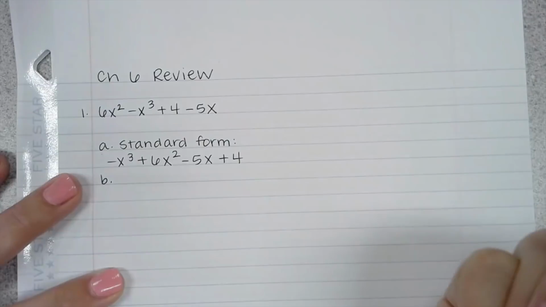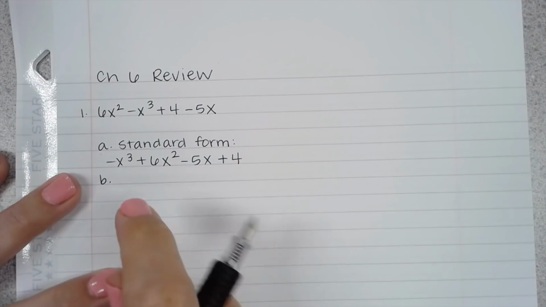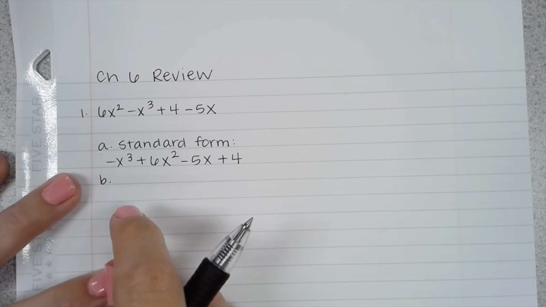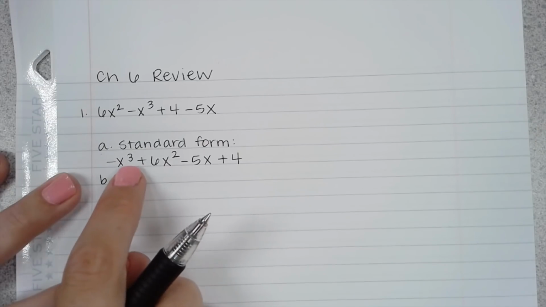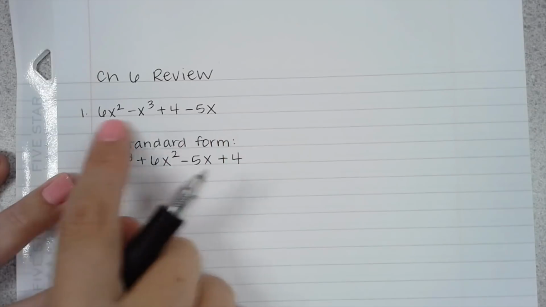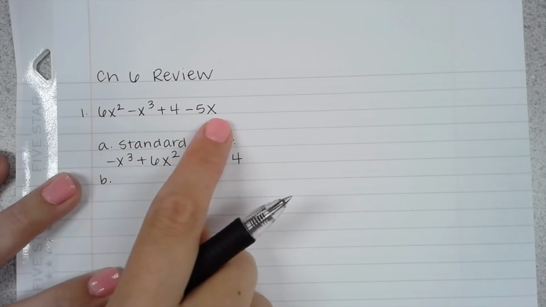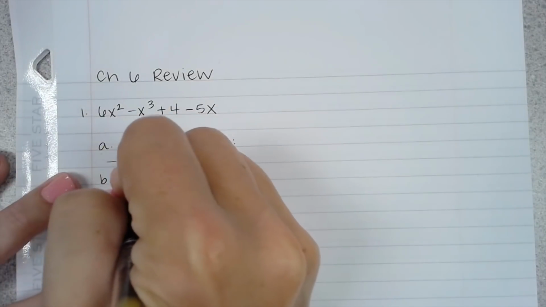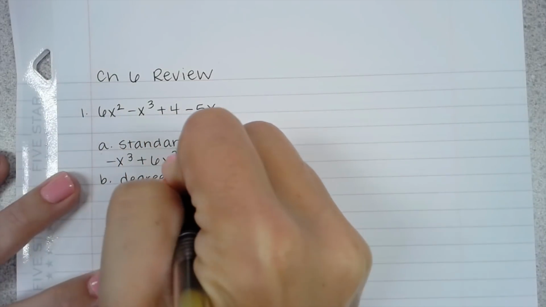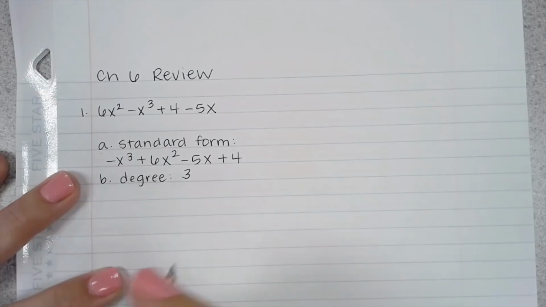B says to identify what is the degree. And so recall that the degree of a polynomial is whatever is the value of the highest exponent. So in this case, it'll be first. If I was looking up at the original polynomial, I'd have to find the x value that had the highest exponent. And so for this one, the degree of this polynomial is 3, since 3 is the highest exponent.